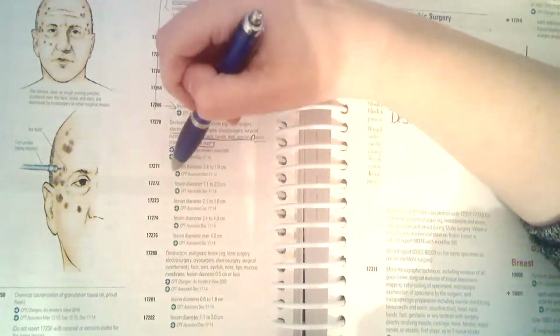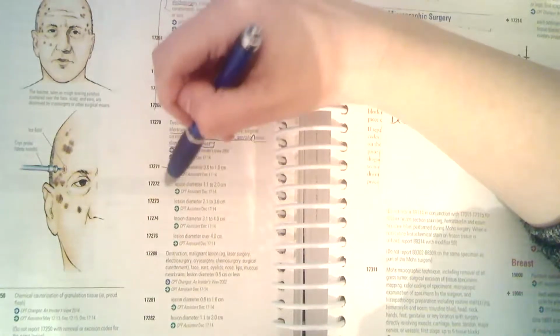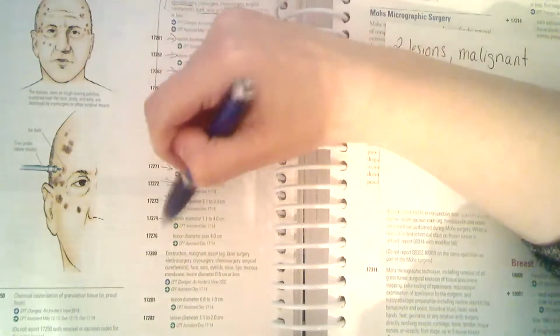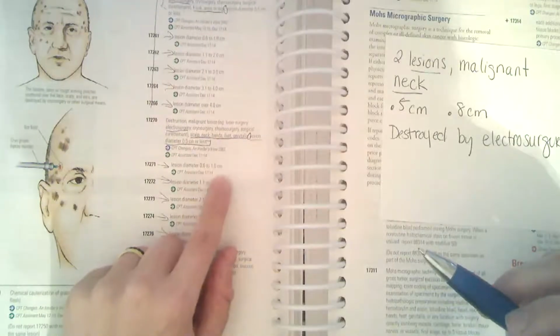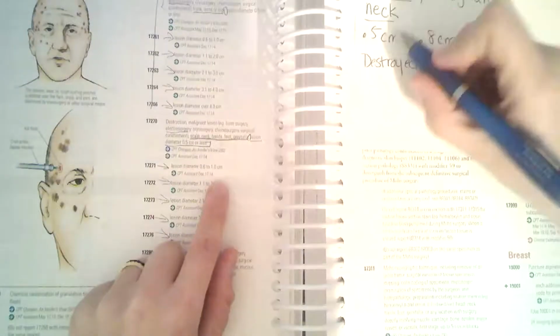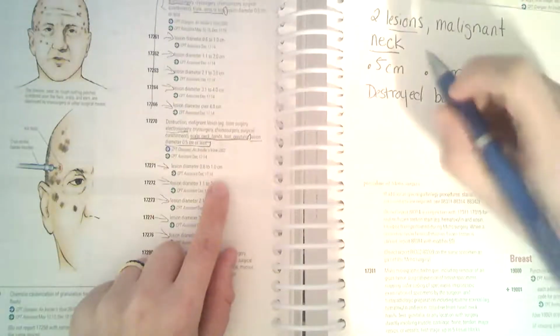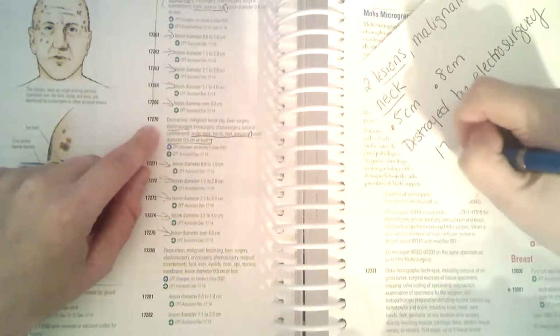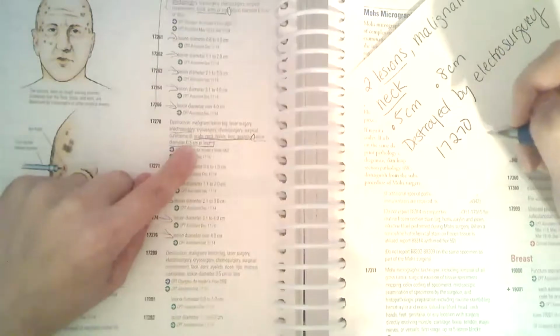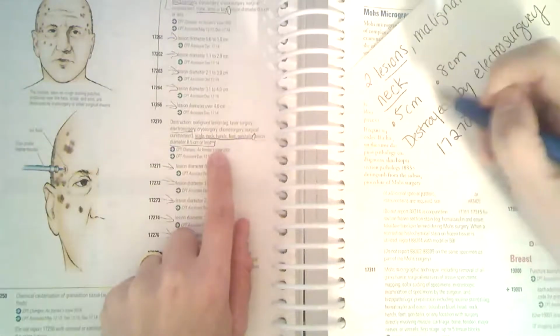All right, so what specifies the codes here, after the semicolon, is lesions that are a diameter of 0.5 centimeters or less. And then the indented codes beneath it are being specified by their diameter, the size of the lesion, okay? So here we have a 0.5 centimeter and a 0.8 centimeter. So we're going to need 2 codes. And this first code, 17270, make sure I get that right, 17270, is for 0.5 centimeters or less. So that's going to work here.